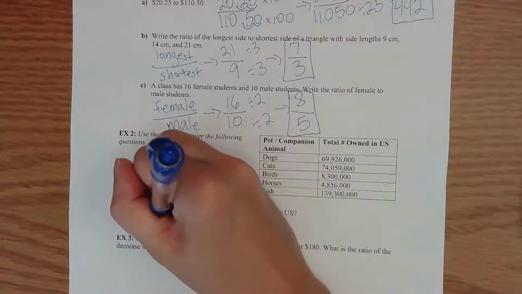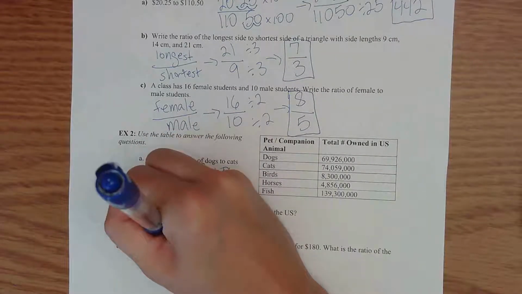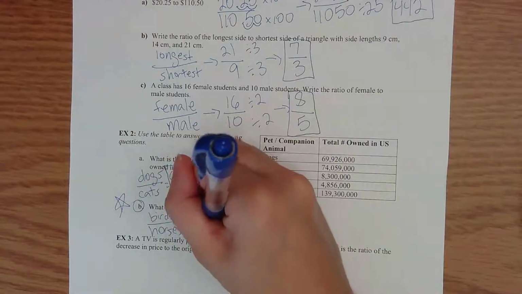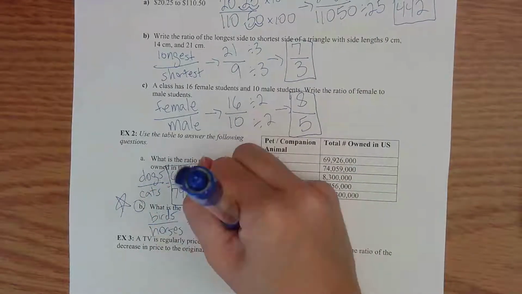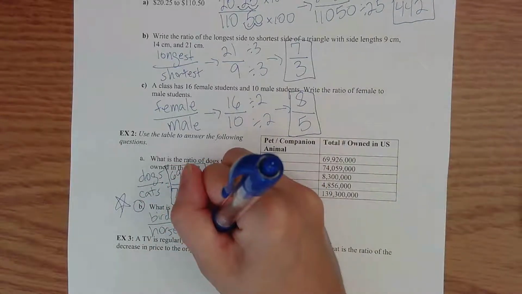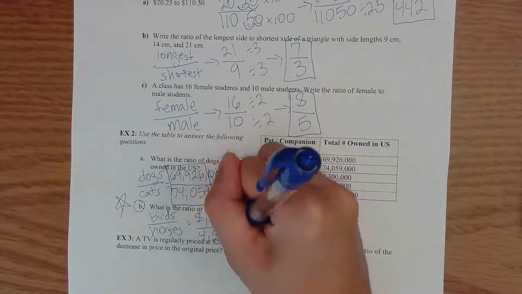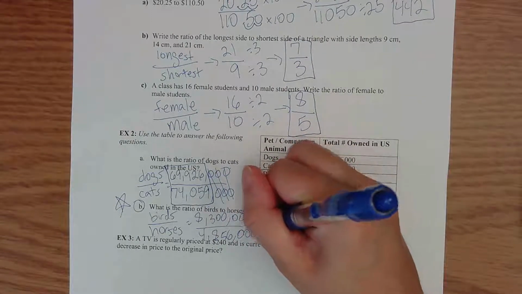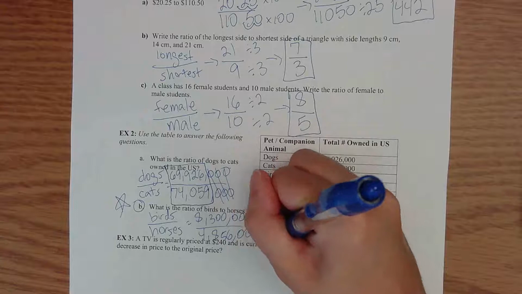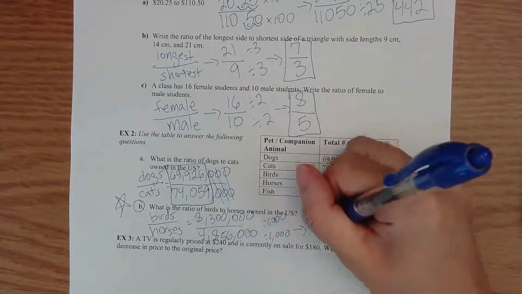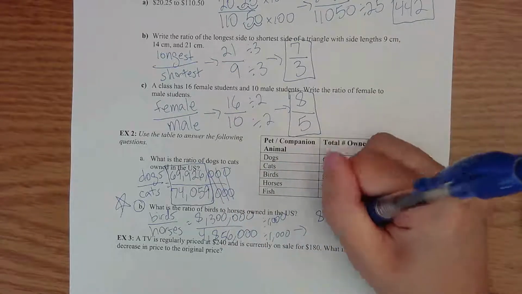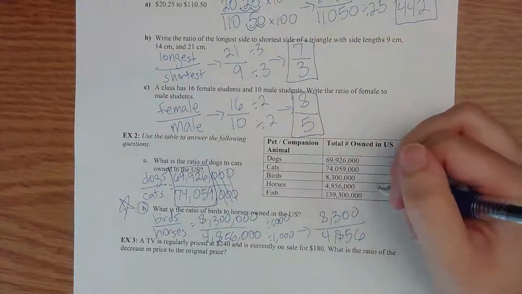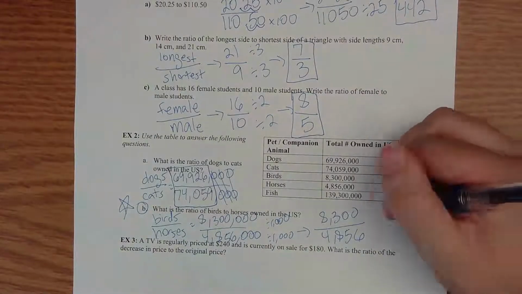You should have birds on top, horses on the bottom. So birds would be 8,300,000. Horses are 4,856,000. You could divide both by 1,000 and get a simplified answer of 8,300 over 4,856. And let's see, from here you could actually simplify some more.